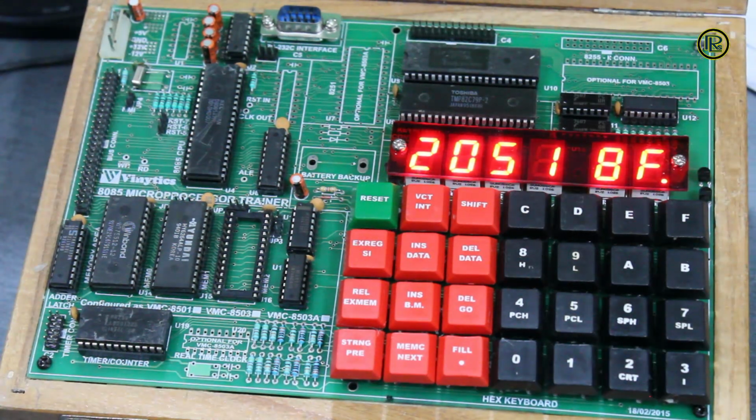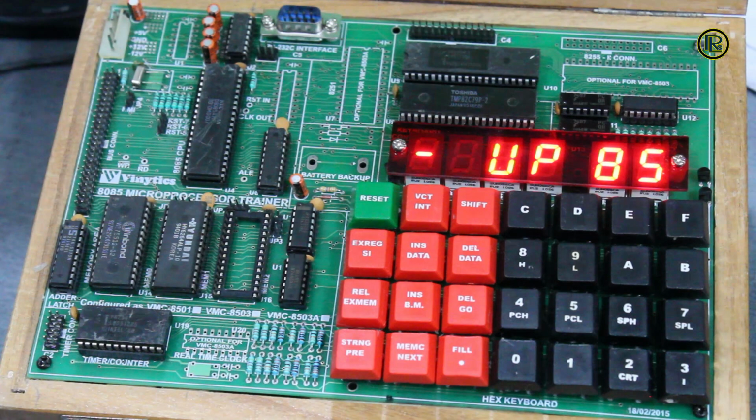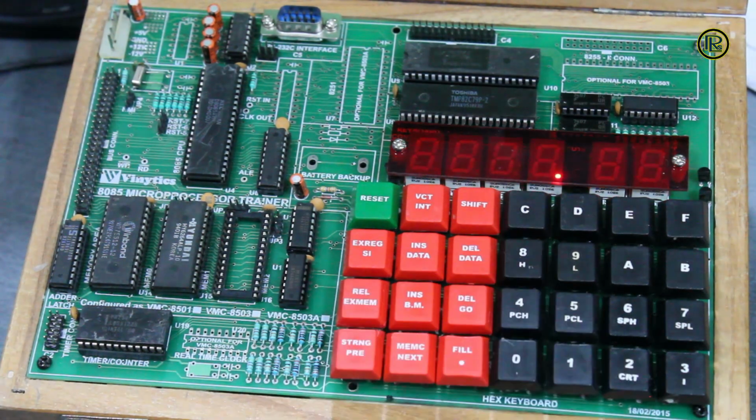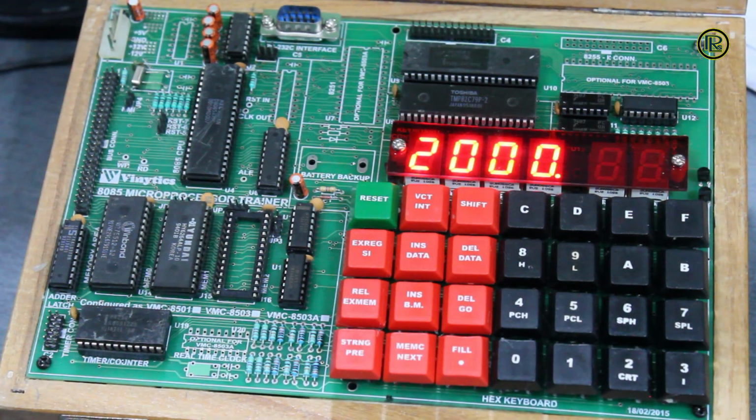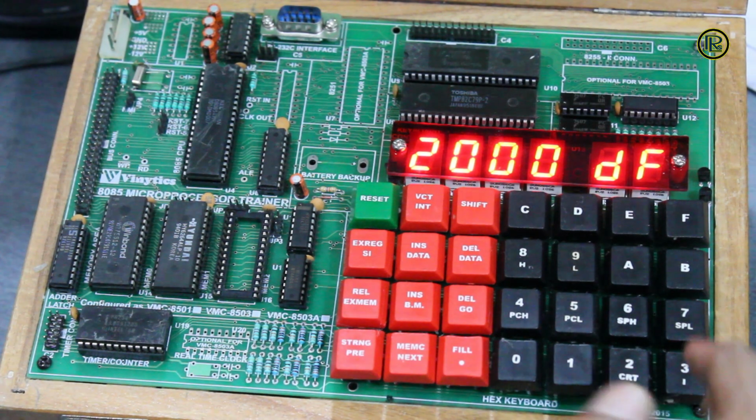For writing the program, I have to start from the memory location 2000 as I showed you in the slide. But you can select your own address. You need not always choose the starting address 2000. As I discussed in the slide, the starting address is 2000, that's why here also I am showing you 2000. Okay, once again I am entering 2000. Then the corresponding code will be 3A. So it should be 3A.